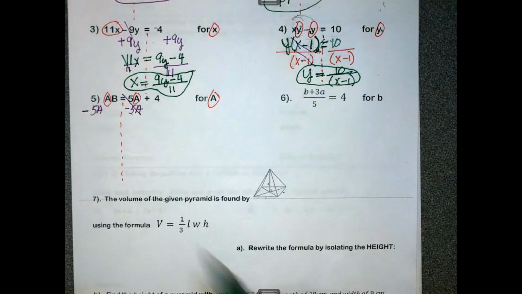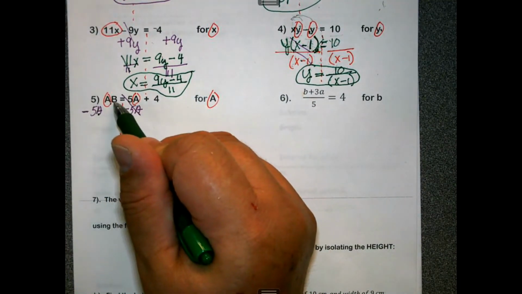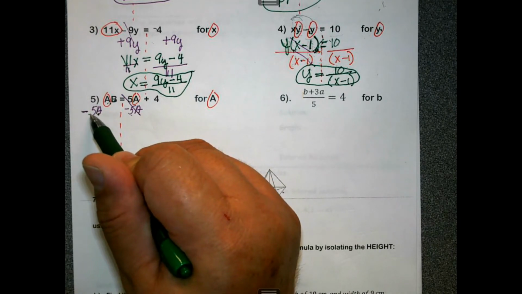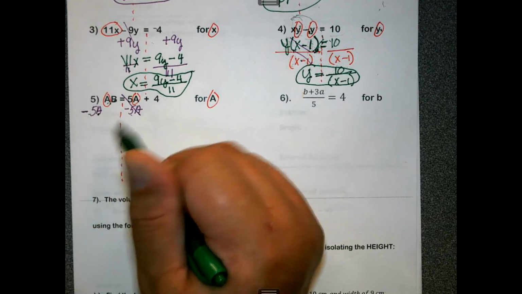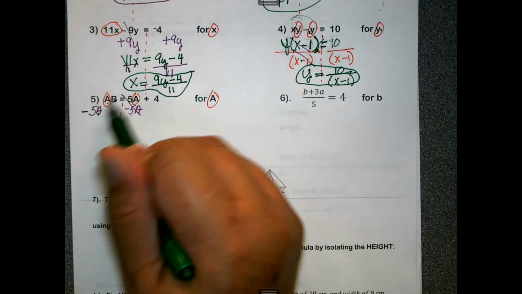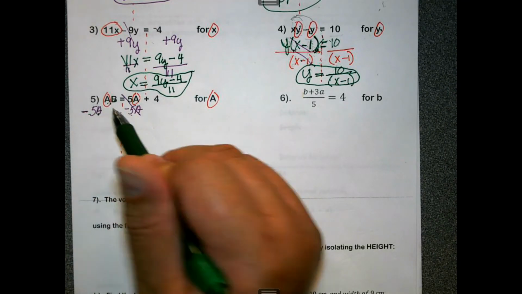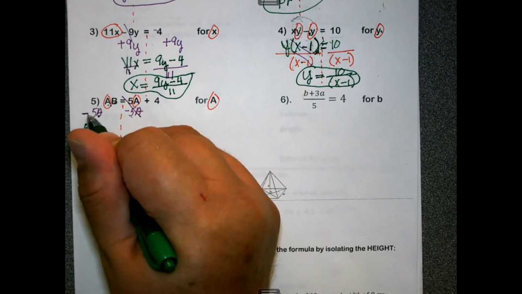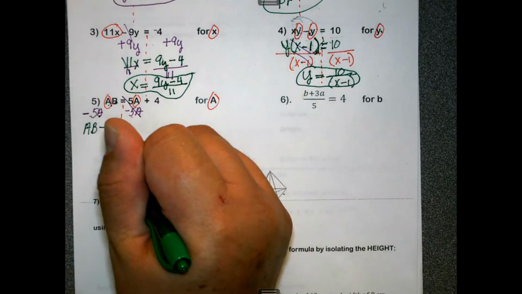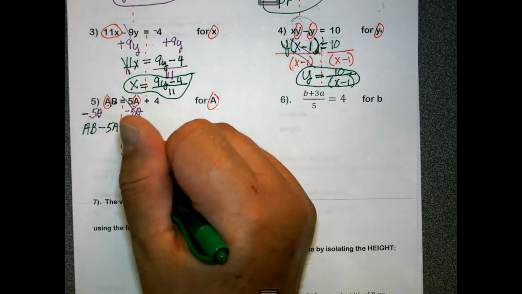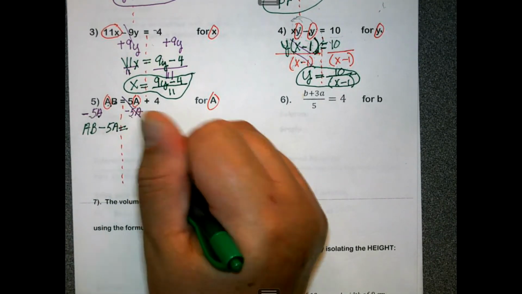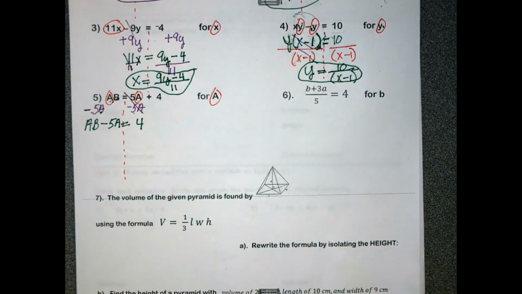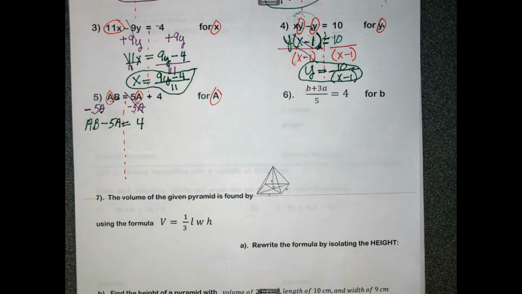Okay, so I'm even going to put the AB first because this is negative. This is a minus sign. If it was positive, it probably wouldn't matter which order. It's just going to make it a little bit easier if I have the positive one first. So I have AB minus 5A equals, those cancel out, positive 4. Now I have my capital A's on the same side.